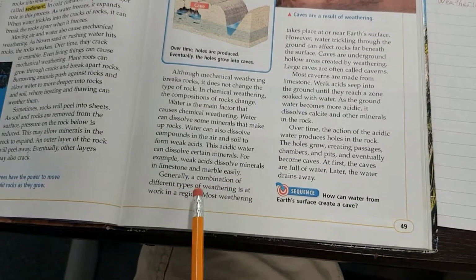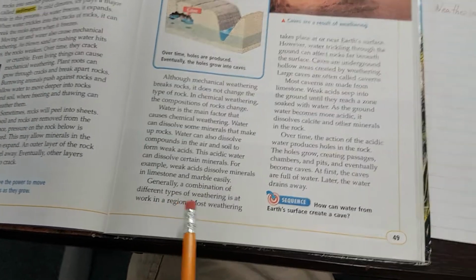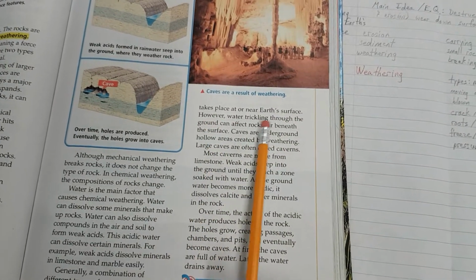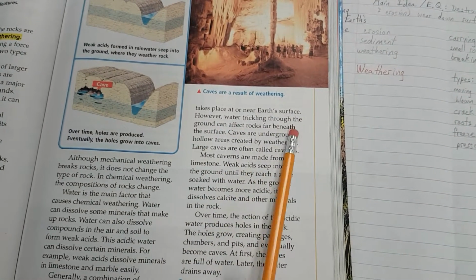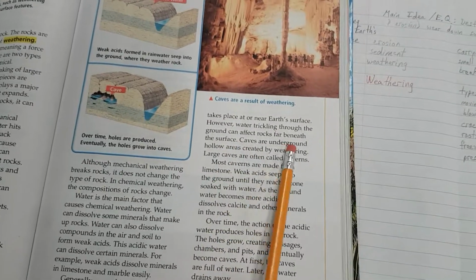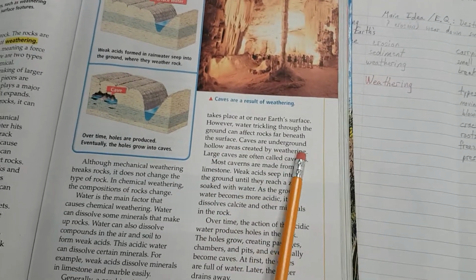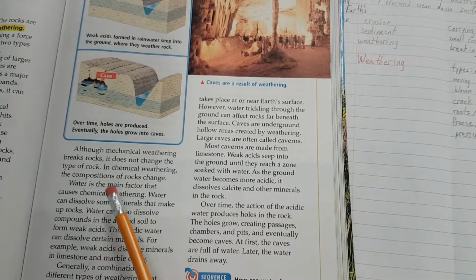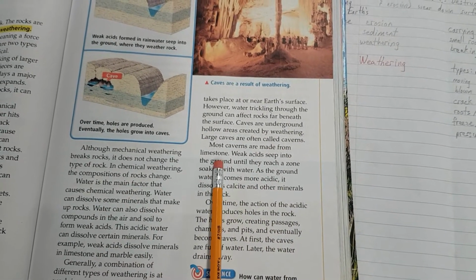Generally, a combination of different types of weathering is at work in a region. Most weathering takes place at or near Earth's surface. However, water trickling through the ground can affect rocks far beneath the surface. Caves are underground hollow areas created by weathering. Large caves are often called caverns. Most caverns are made from limestone.